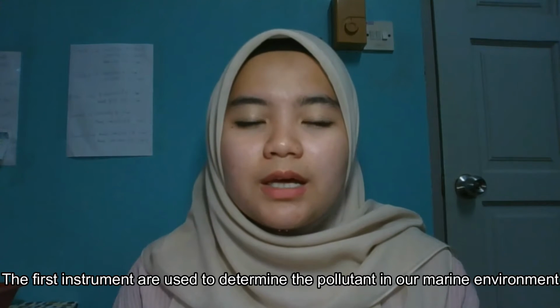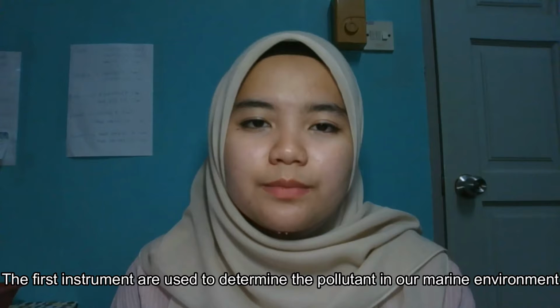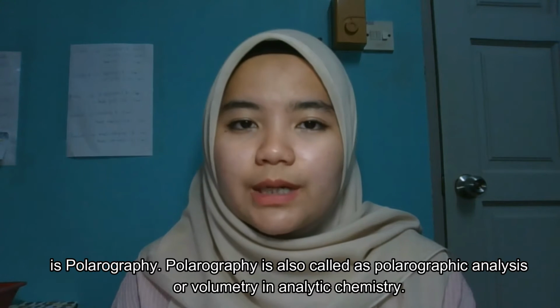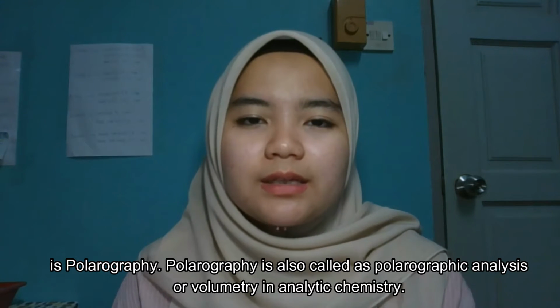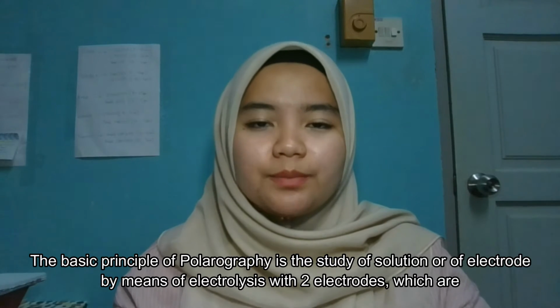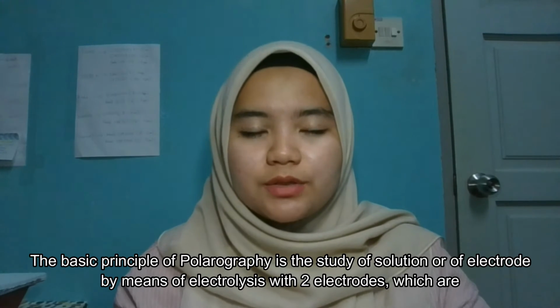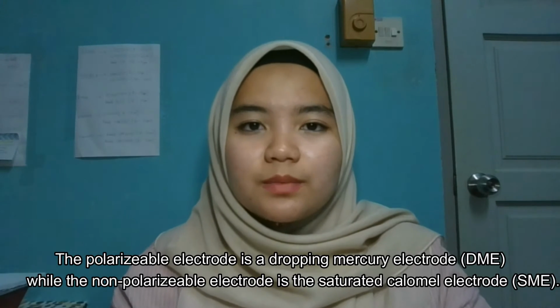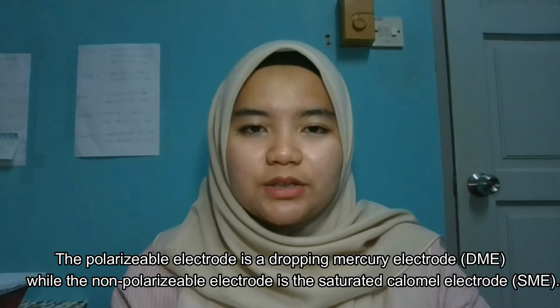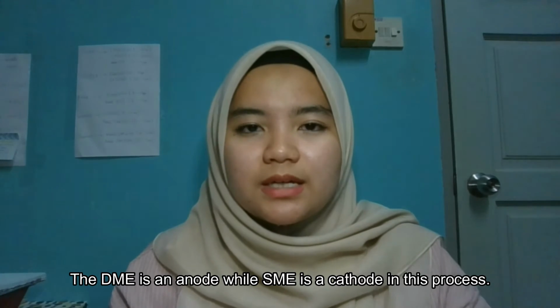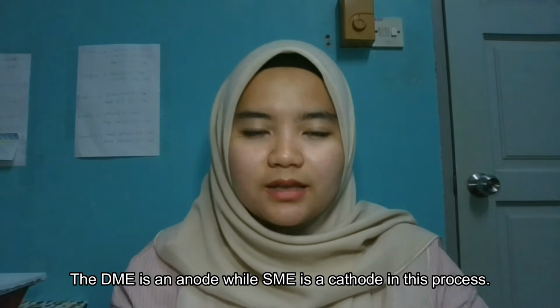The first instrument that is used to determine the pollutant in our marine environment is polarography. Polarography is also called polarographic analysis or voltammetry in analytic chemistry. The basic principle of polarography is the study of a solution or of an electrode by means of electrolysis with two electrodes, which are a polarizable electrode and a non-polarizable electrode. The polarizable electrode is a dropping mercury electrode, DME, while the non-polarizable electrode is the saturated calomel electrode, SCE. The DME is an anode while the SCE is a cathode in this process.